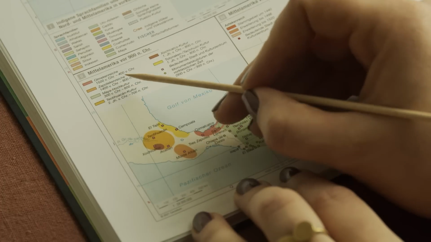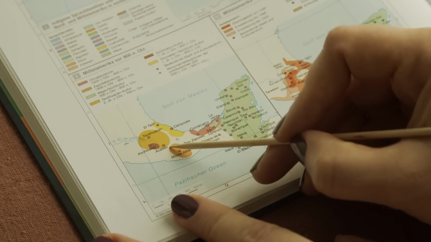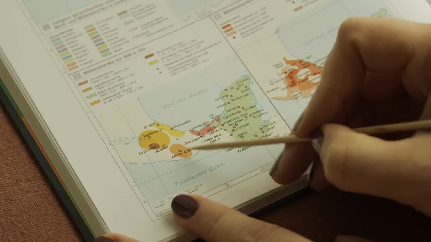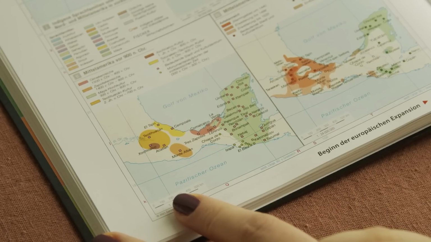1400 before the Common Era to 800. And this was one of the first major cities in the region. Right here, you can still visit the ruins of the pyramids.